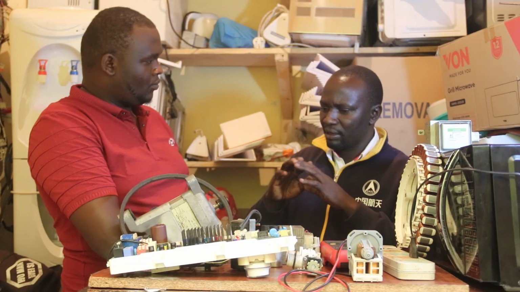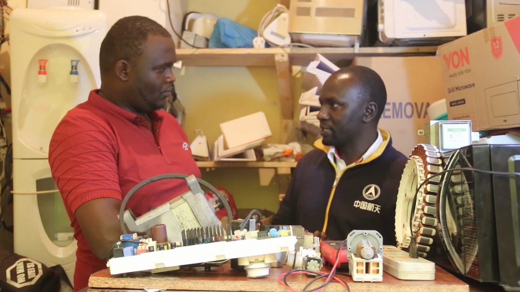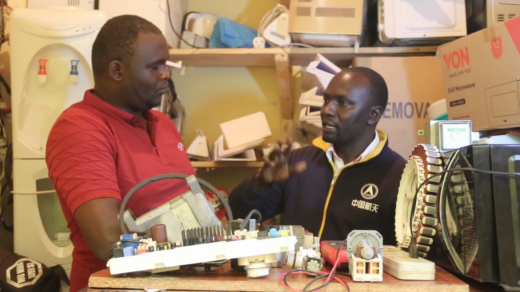Depending on what you have, you can do it, but let me just mention a general one, with three movements. It can go anti-clockwise, clockwise, then a complete cycle. But from there, you'll be able to do your laundry.